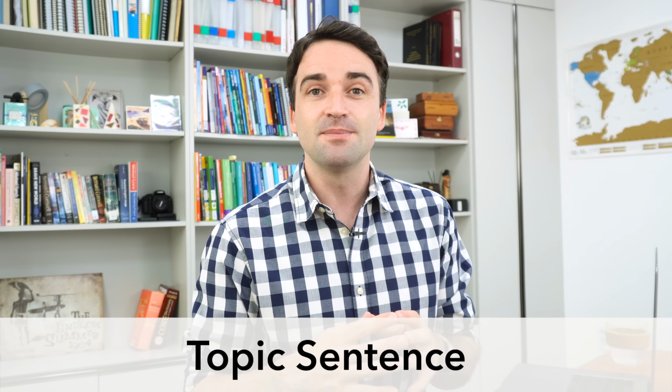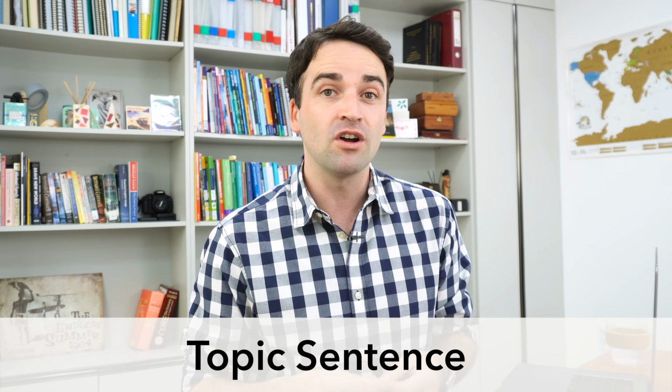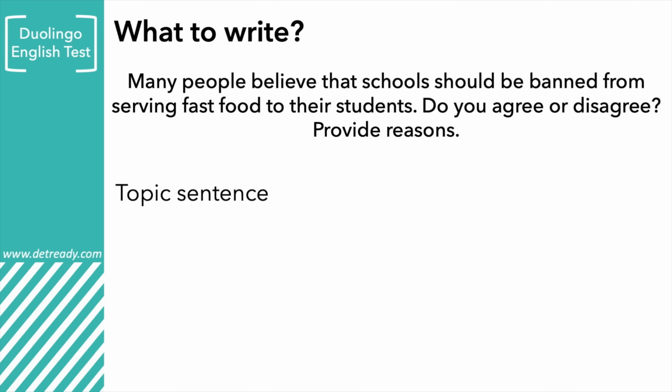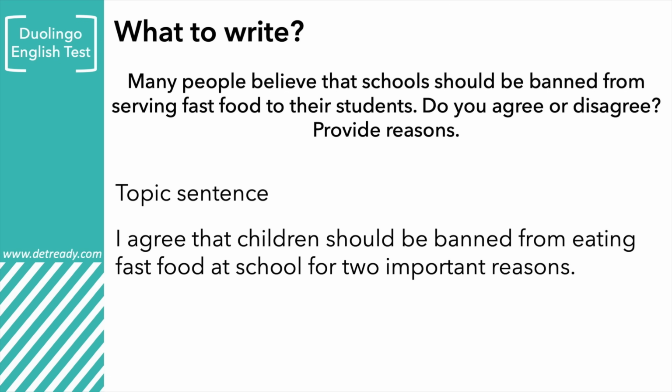So when we start, let's start with a topic sentence. Topic sentences basically are an overview of what your paragraph's going to contain, and it should give your opinion very clearly, especially for an argument style like this. By doing this, it helps the reader to follow your paragraph very easily. Okay, so a topic sentence could be something simple like this. I agree that children should be banned from eating fast food at school for 2 important reasons. Okay, so that's a topic sentence, a very simple one. I gave my opinion very clearly and I answered the question as well.